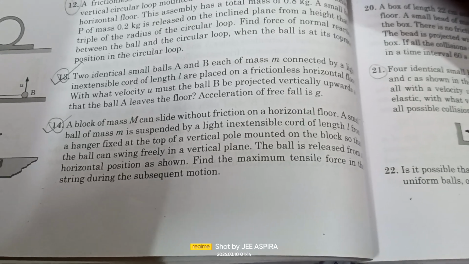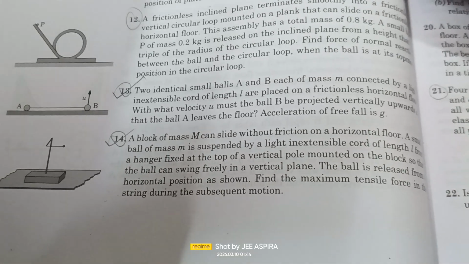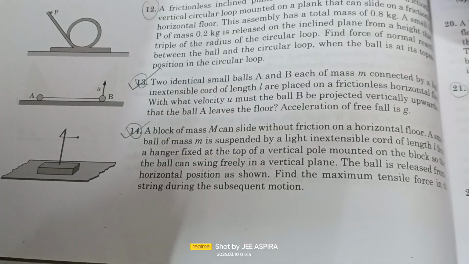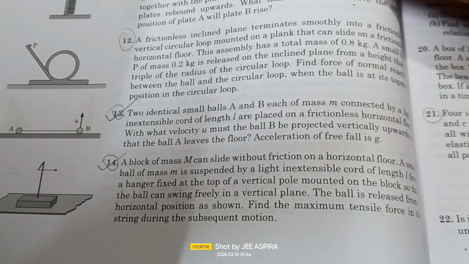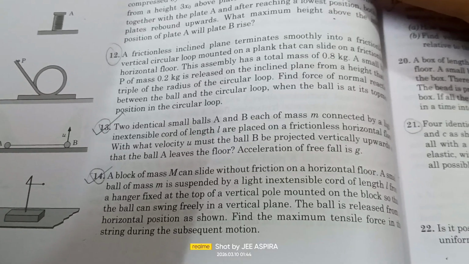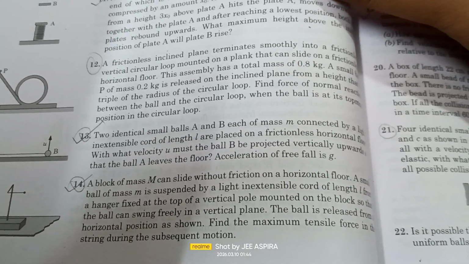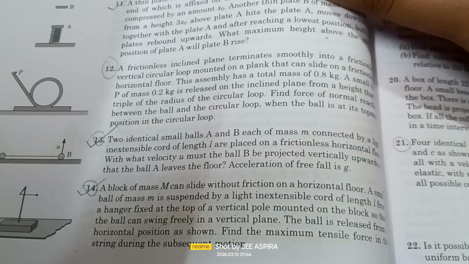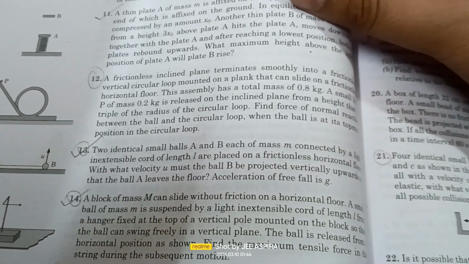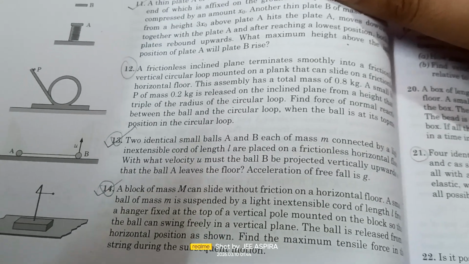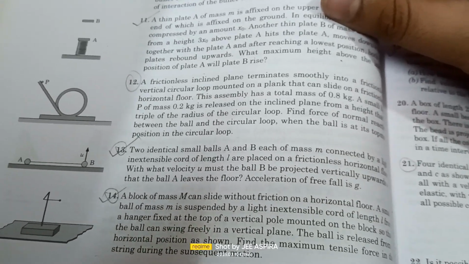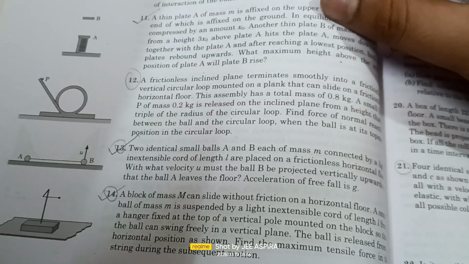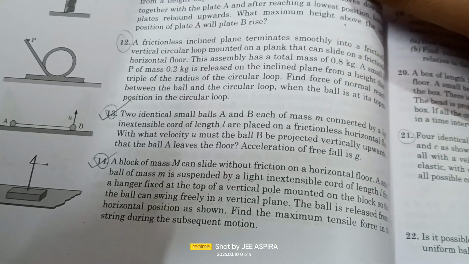Hello guys, this is again a very good problem from chapter 4 Pathfinder. It's also based on center of mass and some work energy theorem concept, and a little circular motion part. If you have solved Pathfinder questions on NLM, this would hardly take about 5 minutes.